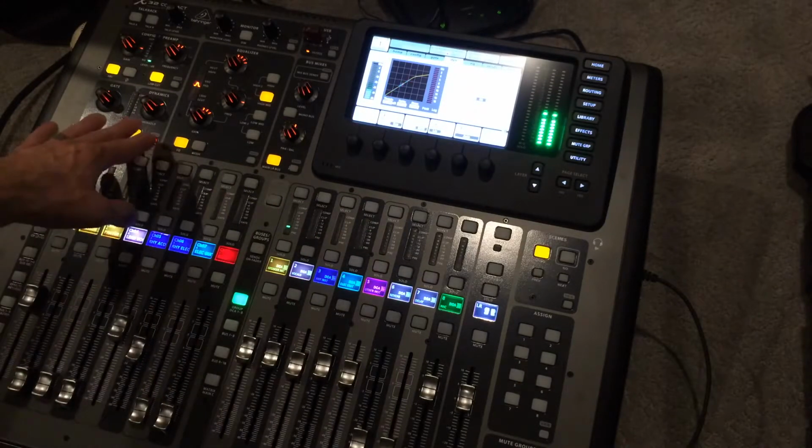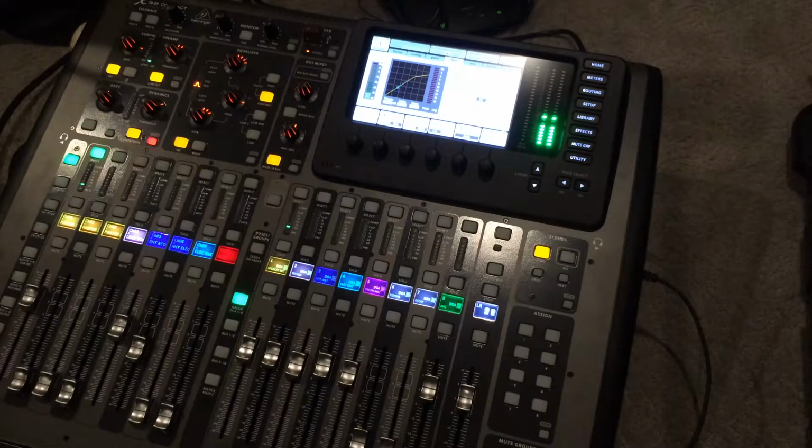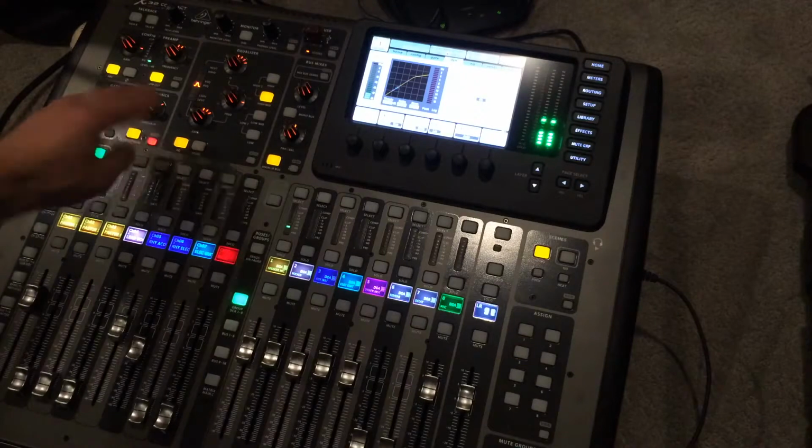And so that's a very useful tool for eliminating a lot of the volume discrepancies or massive changes in volume in different instruments or voices. So if somebody's singing and they start singing quietly, they don't go completely away, compared to if they start to belt out a note, it doesn't get way too loud. So that's something that you can use a compressor for.